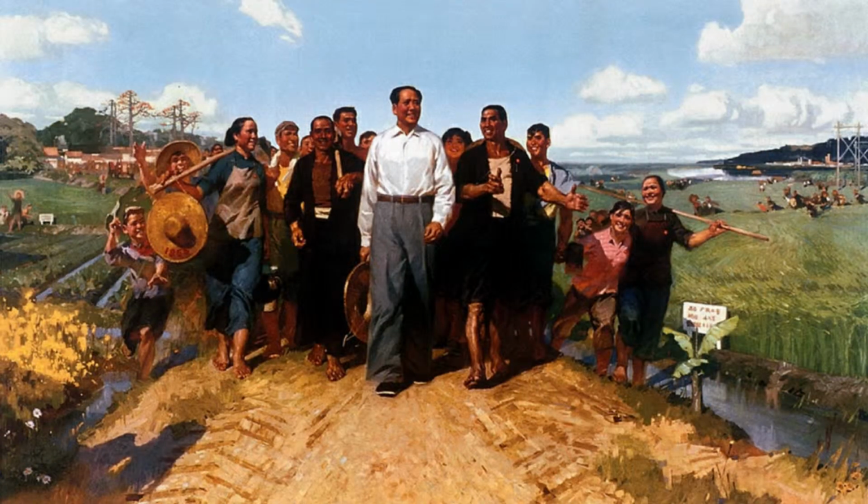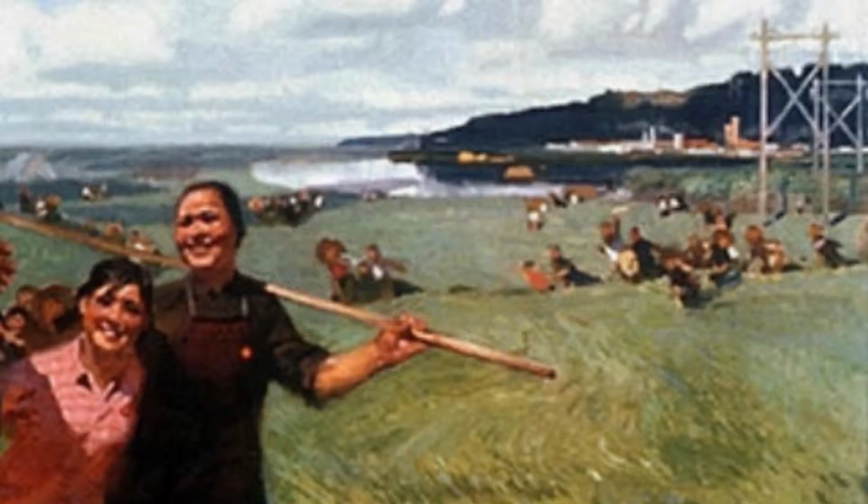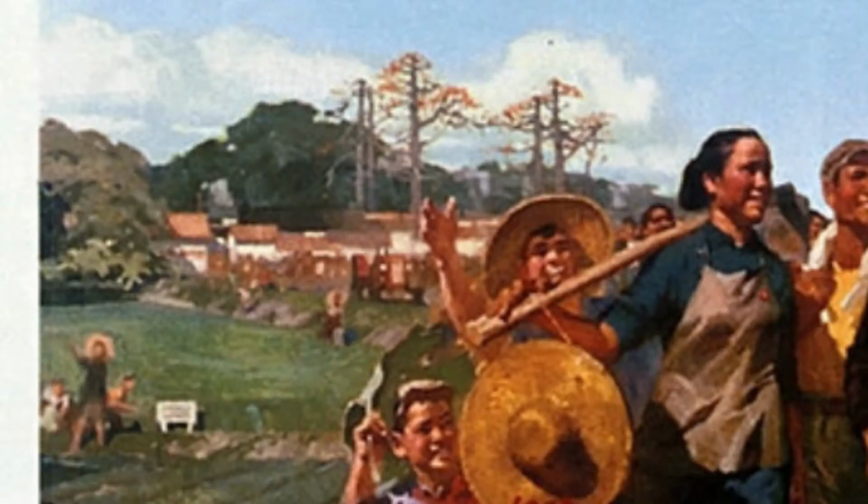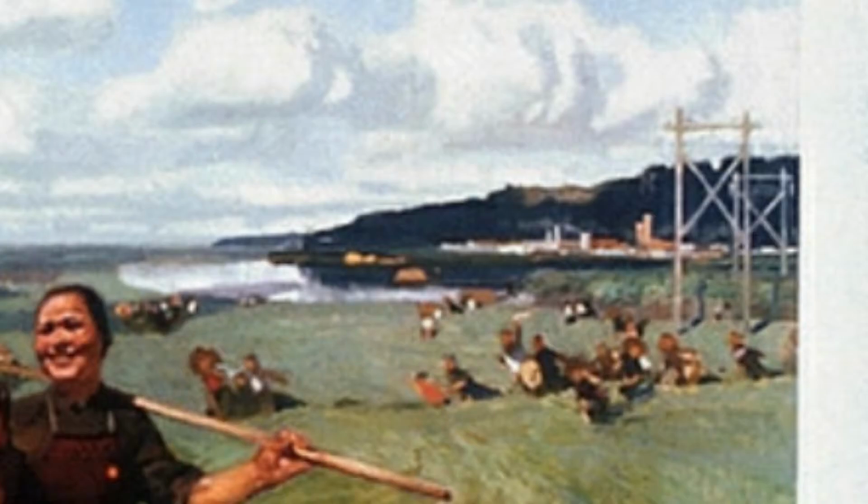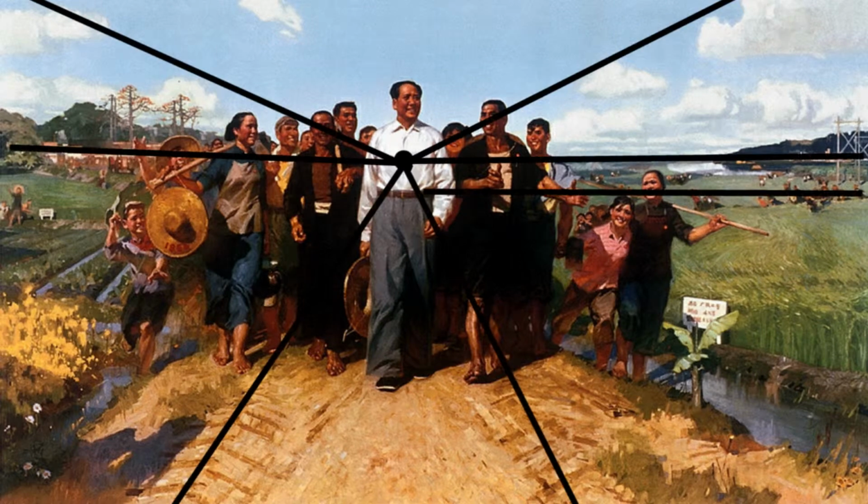Surrounding the figures is a serene landscape. There are people shown working the vast fields and harvesting crops. There is a small village in the background, and even what appears to be some power lines present on the edge of the frame. All the lines in the painting seem to draw your eye right back to the Chairman Mao.